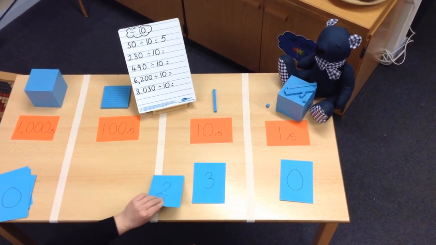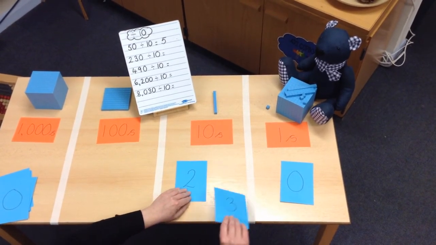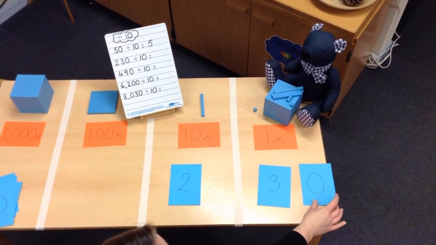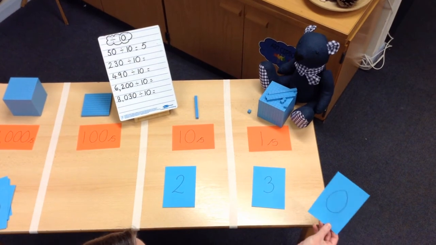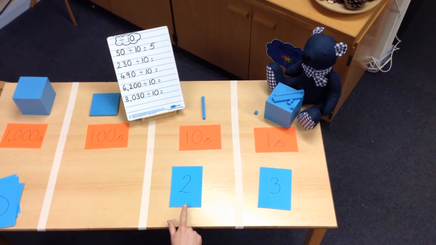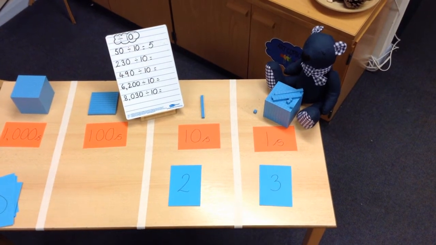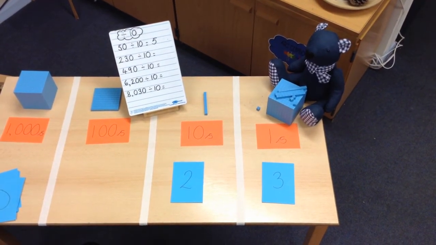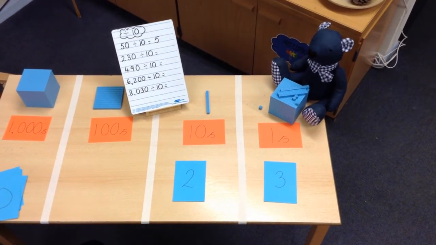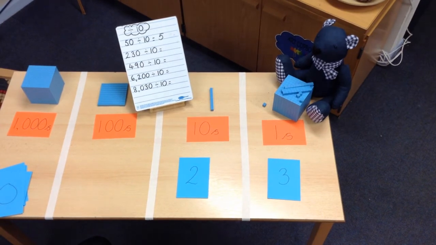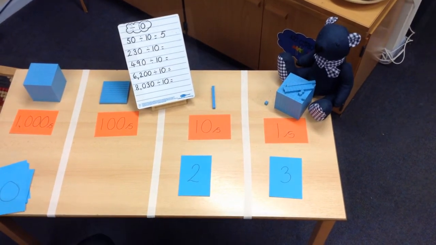So the 200 will become 2 tens, the 3 tens will become 3 ones. We can't have two digits together. The 0 doesn't have a value, so we're just going to remove it, and we're left with a quotient of 23. 23 is 10 times smaller than 230. So 230 divided by 10 gives us a quotient of 23.